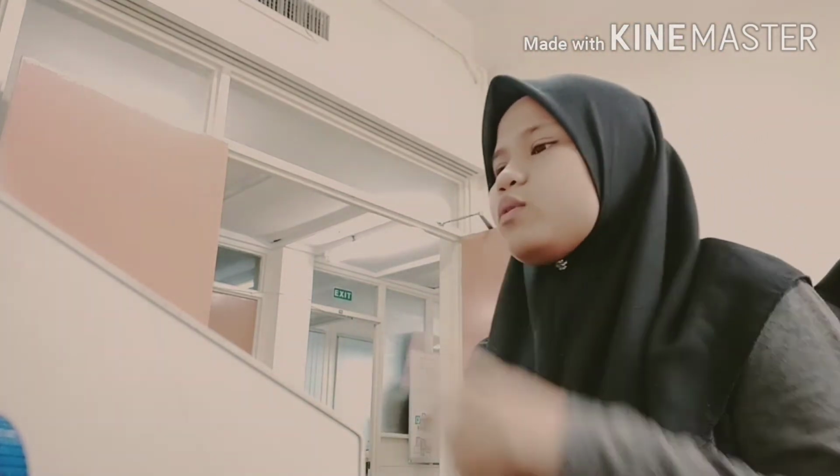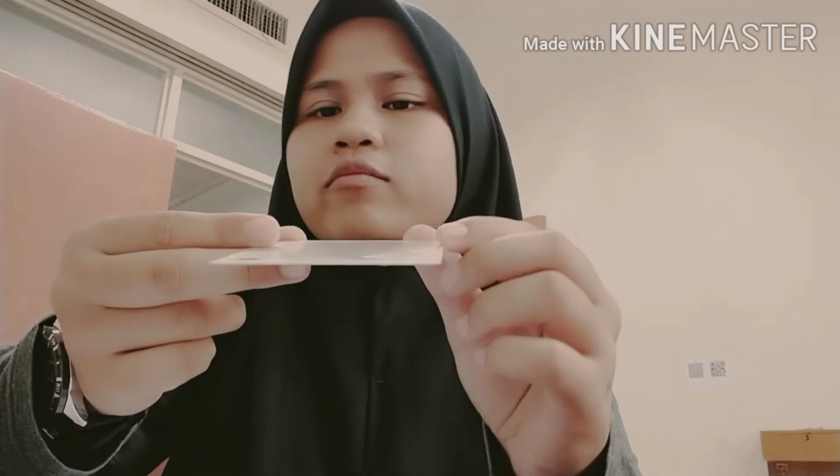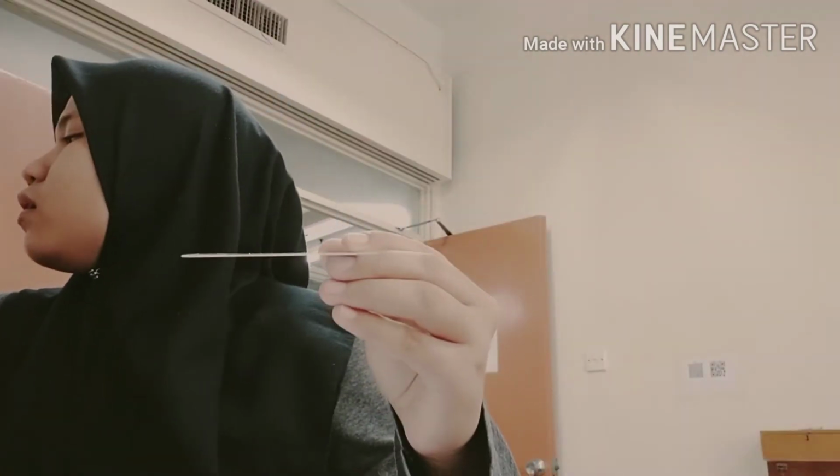Okay, next for experiment C, the objective is to determine the range of beta radiation. We use the same beta radiation, but we just add aluminium foil, of different thicknesses. Firstly, we can see the aluminium foil thickness here. You can see the different thickness, right? With the different thickness here, we put it at the stage.